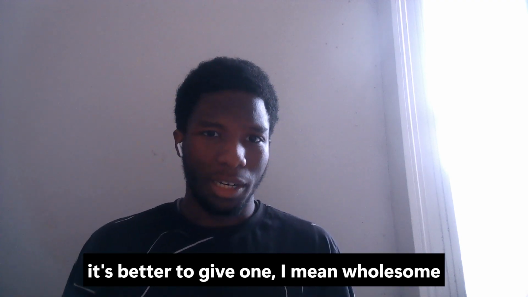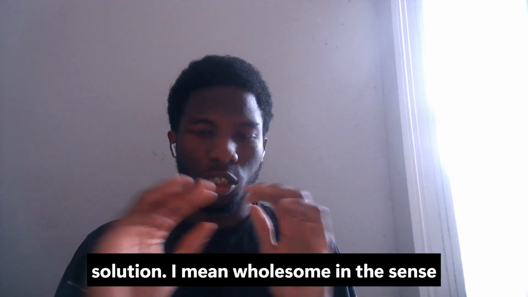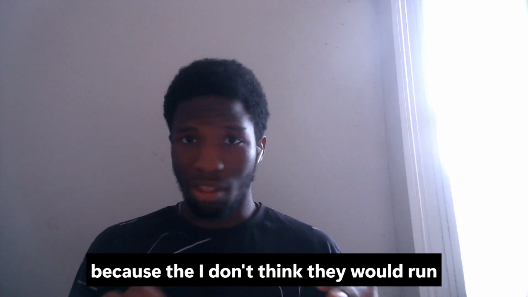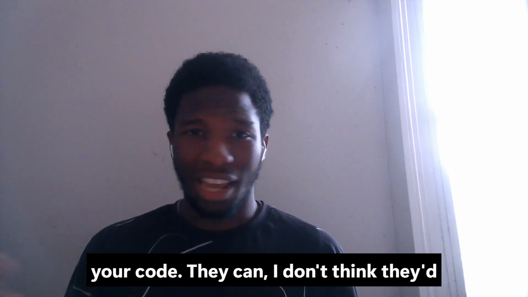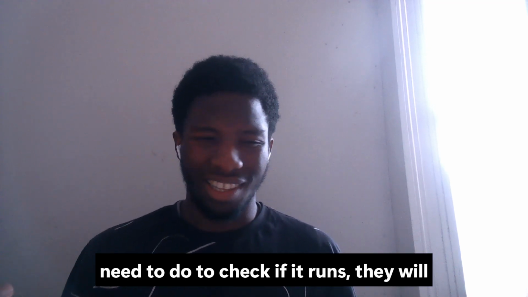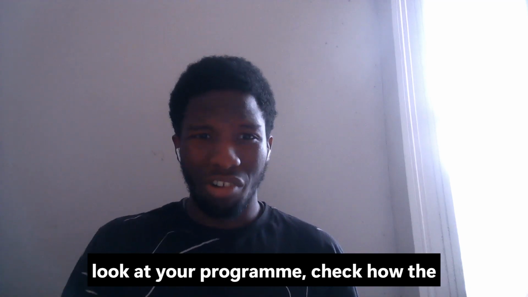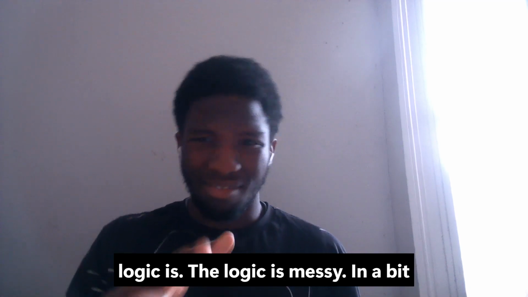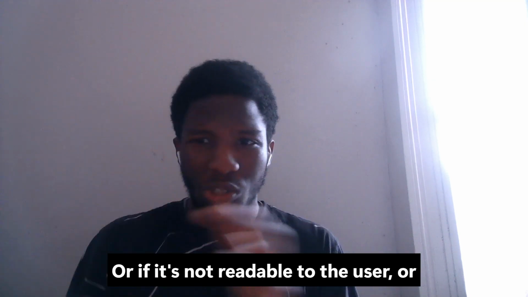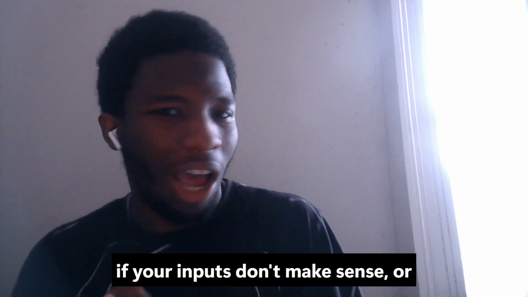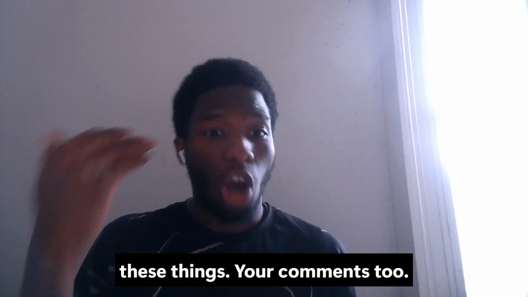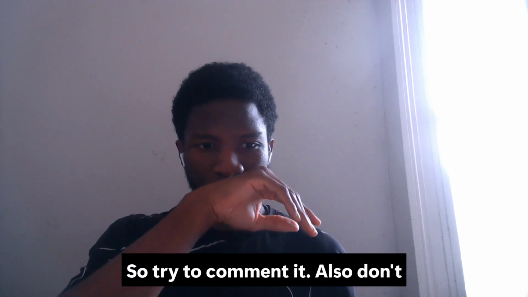So yeah, when I say wholesome solution, I mean wholesome in the sense of how the program looks, because I don't think they would run your code. I don't think they'd have time to run everybody's code in some IDE or whatever they need to check if it runs. They will look at your program, check how the logic is. If the logic is messy, they'll be like, okay, that logic is bad, or if it's not readable to the user, or if your inputs don't make sense, or your outputs don't make sense, or your variables, or there's no consistency. They look at these things. Your comments too. So try to comment it.